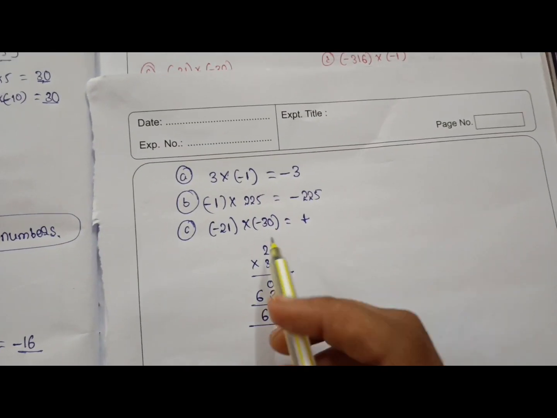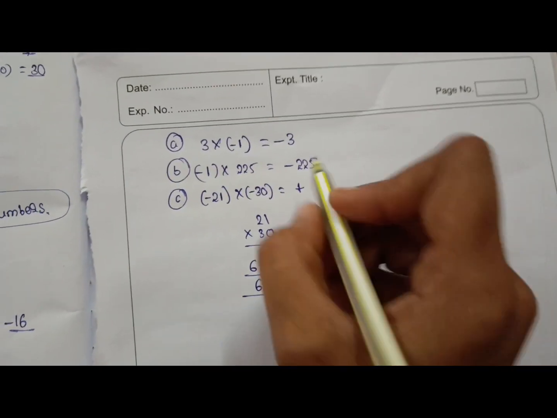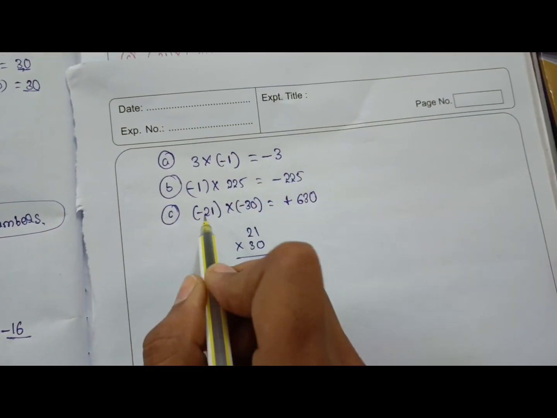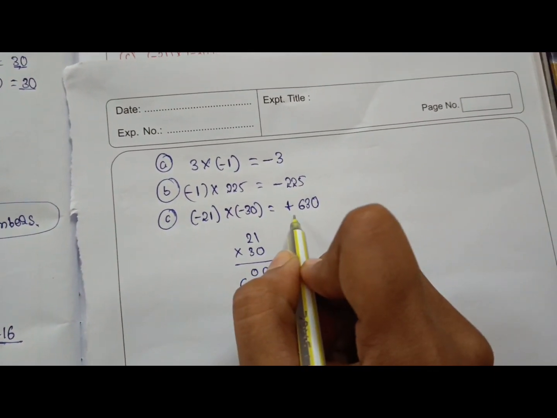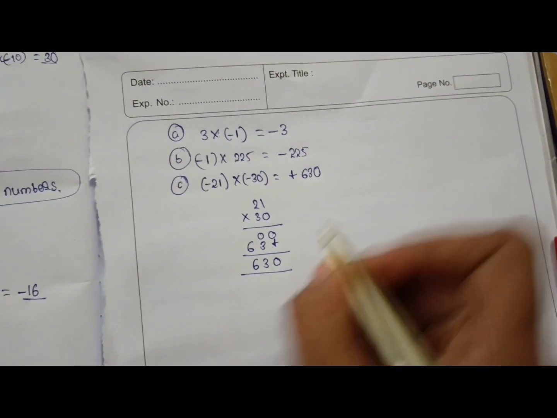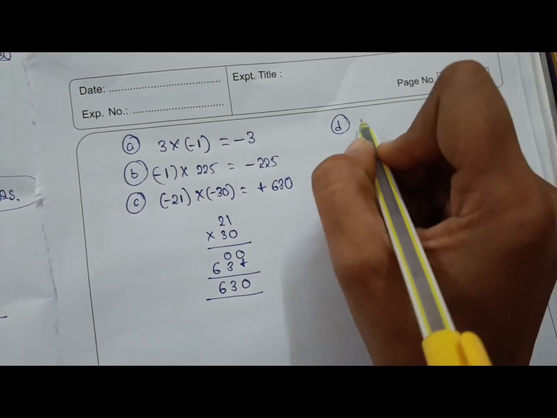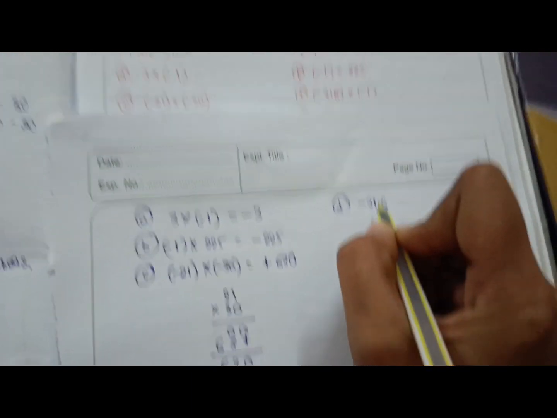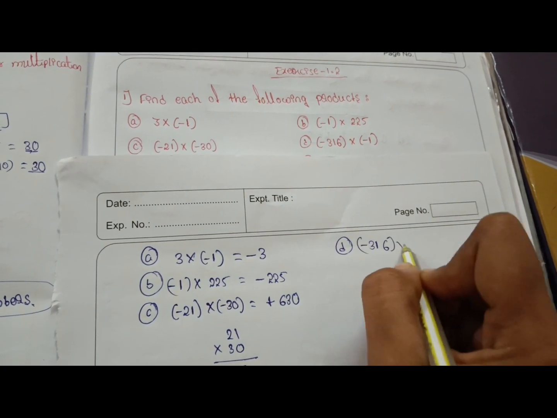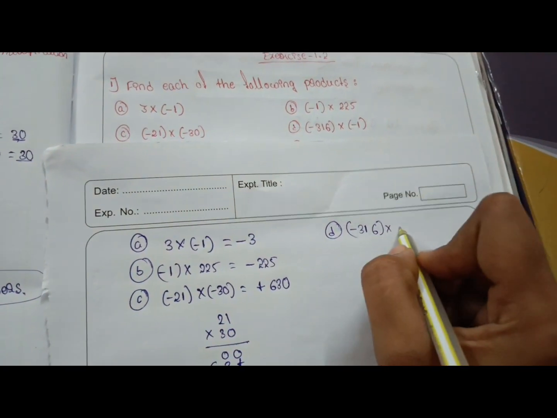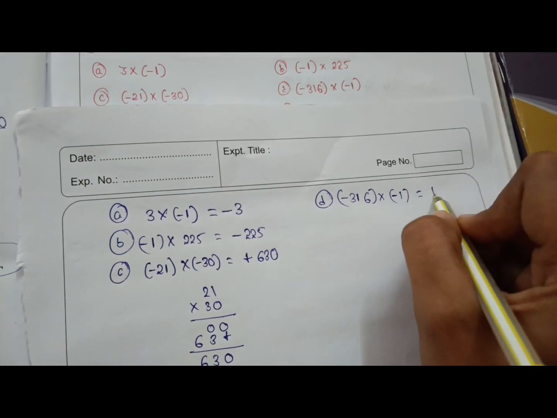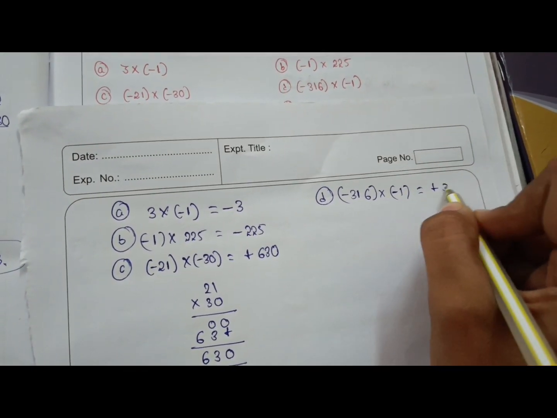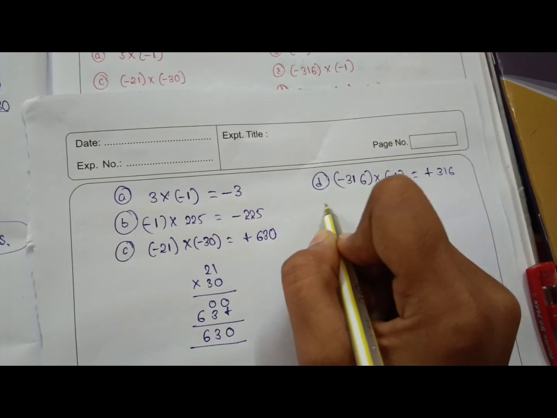After multiplying 21 and 30, we got 630. Minus into minus is plus, 21 into 30 is 630. So plus 630 is the answer. Next question. Minus 316 into minus 1. This is equal to minus into minus plus, 316 into 1 is 316.